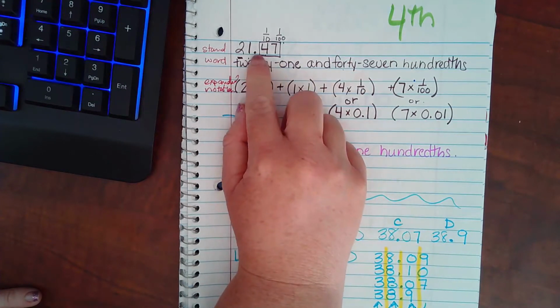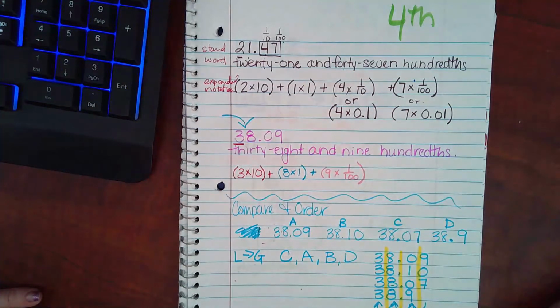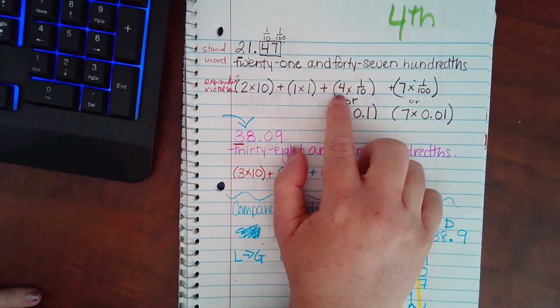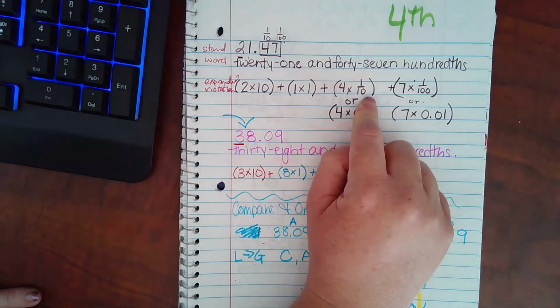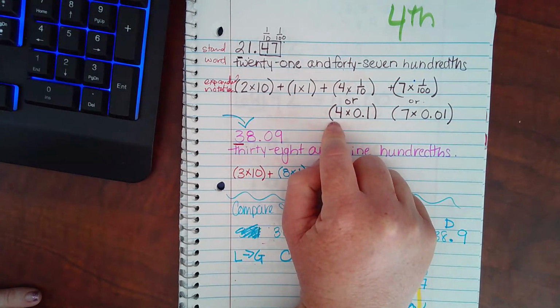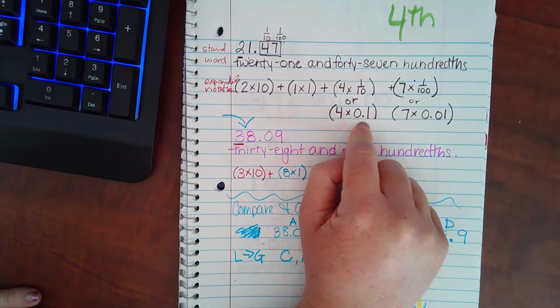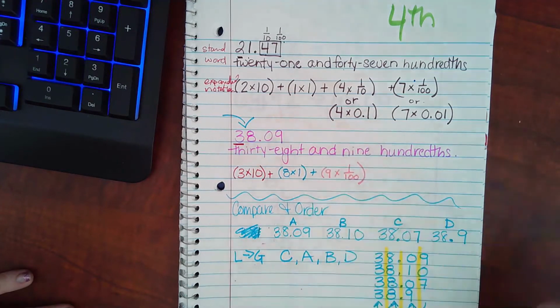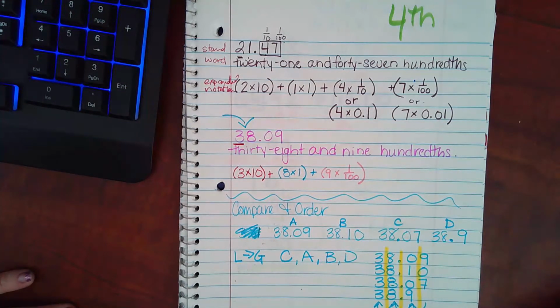Then we add the next place value, which is the tenths place. The 4 is in the tenths place. So 4 times 1/10, or 4 times 0.1, which is 1/10 in decimal form. You can do it either way, in decimal or fraction form.